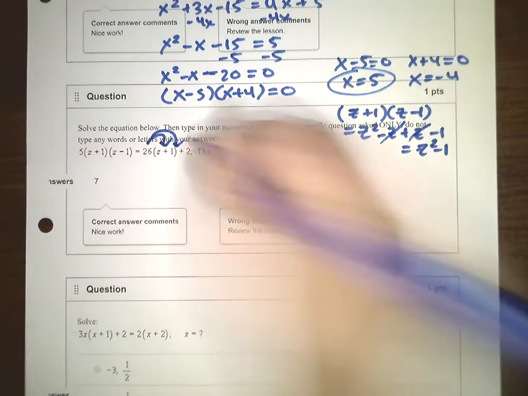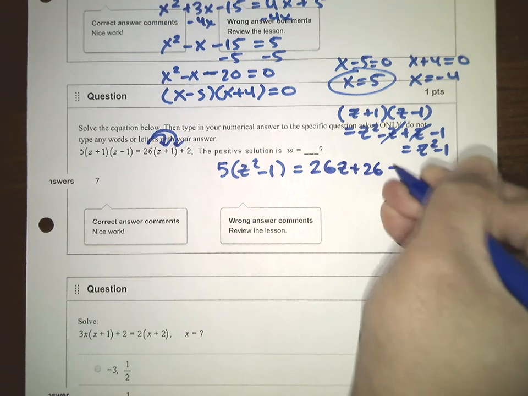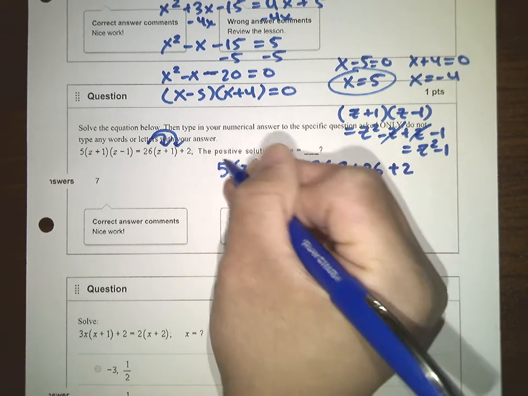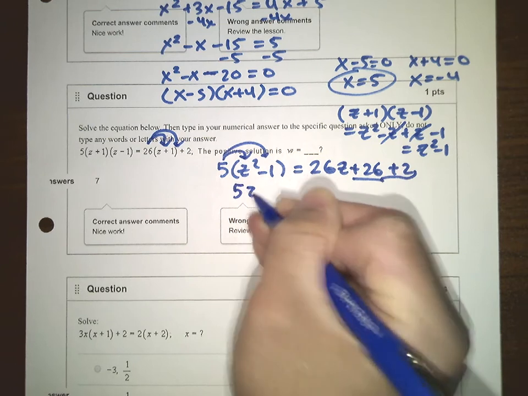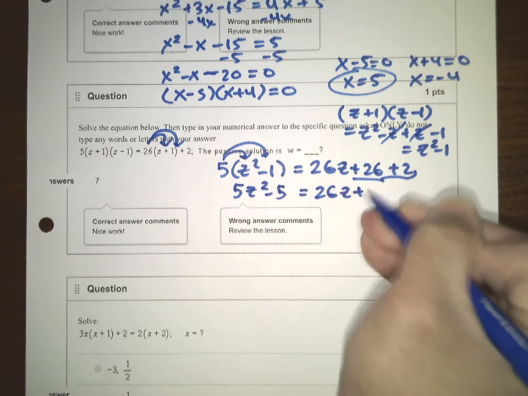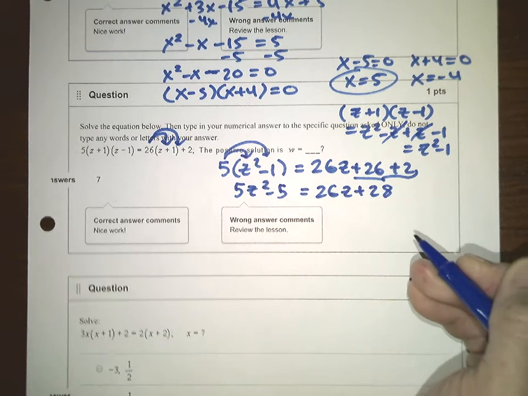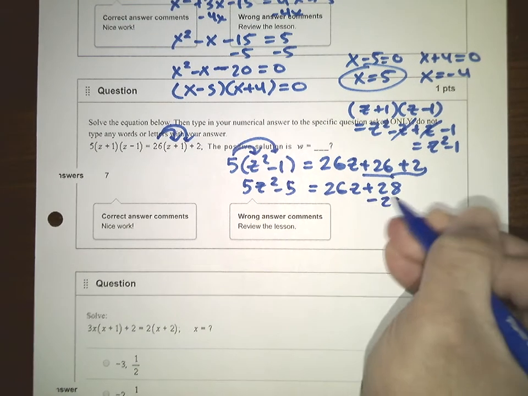Then distribute the 26, so that's equal to 26z plus 26 plus 2. Combine the like terms and then distribute on this side. So I have 5z squared minus 5 is equal to 26z plus 28. And then I will go ahead and subtract the 28.